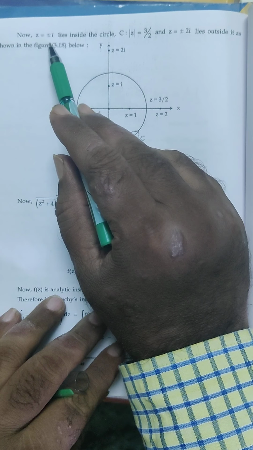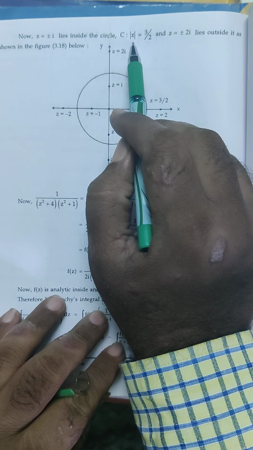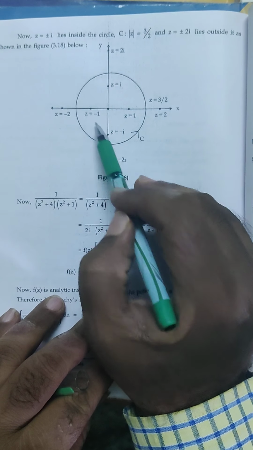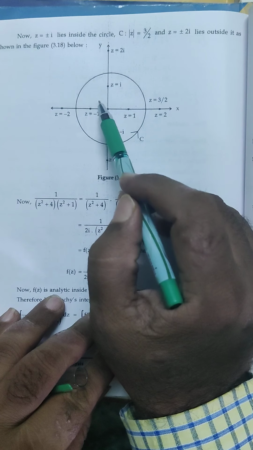Now z = ±i lies inside the circle |z| = 3/2. This is the circle with center at the origin and radius 3/2.